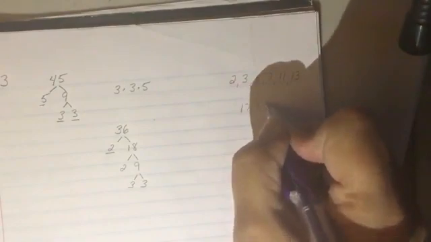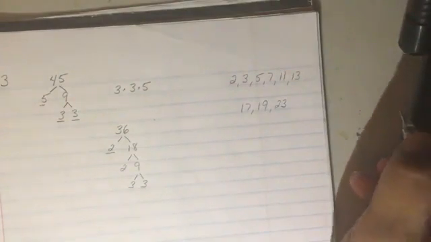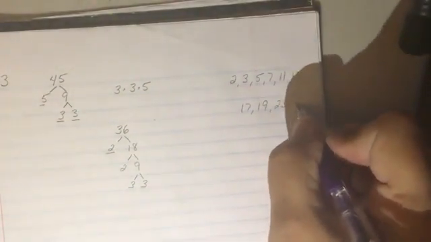The most common prime numbers: 2, 3, 5, 7, 11, 13, 17, 19, 23, 29, 37, and it keeps going.